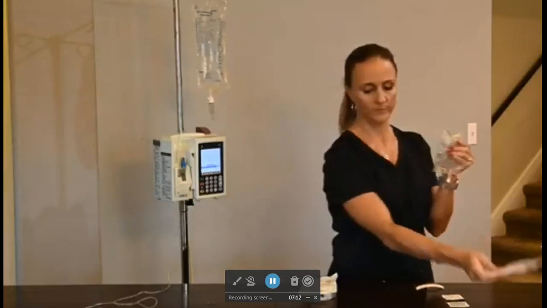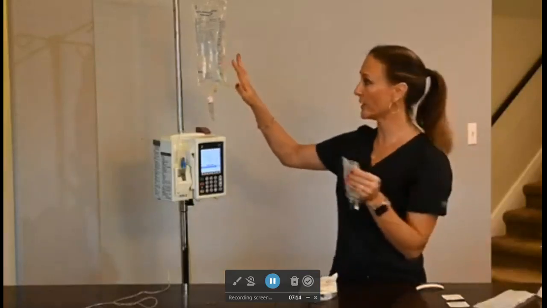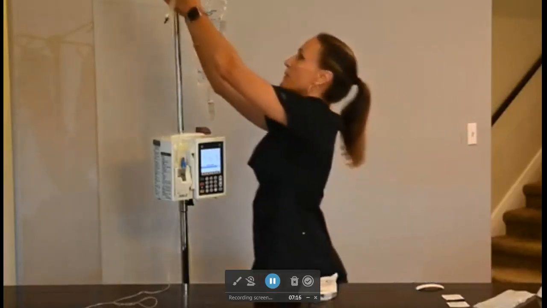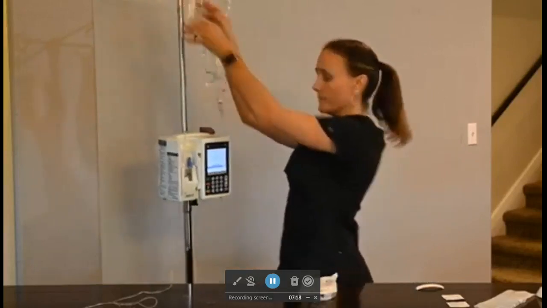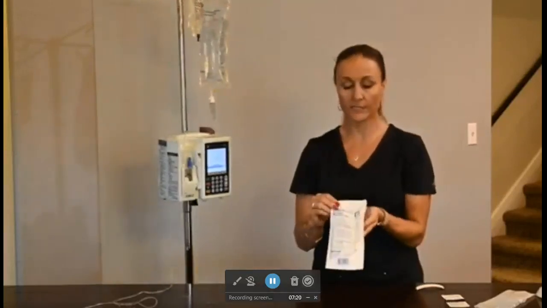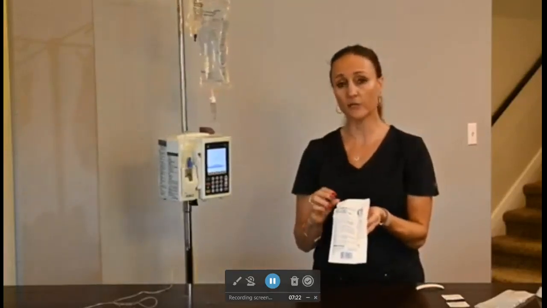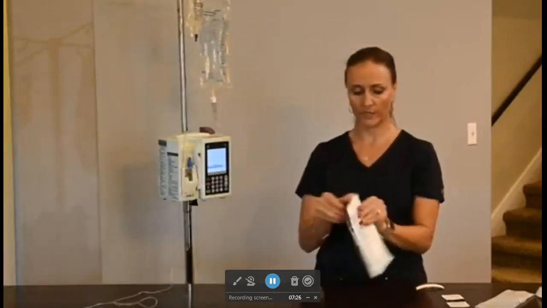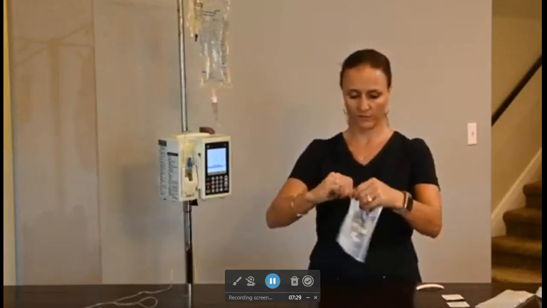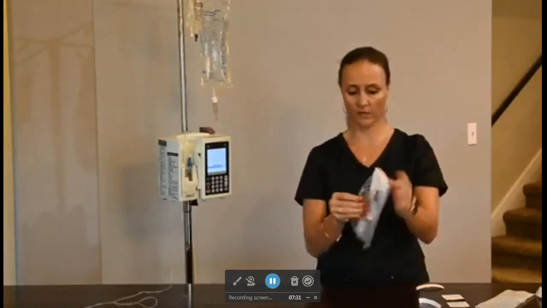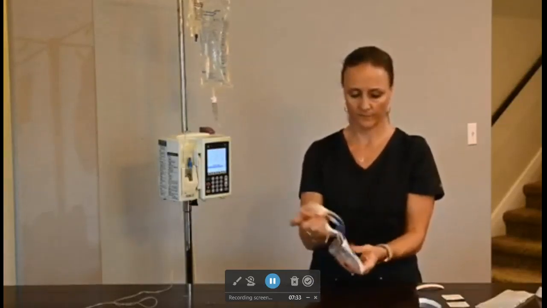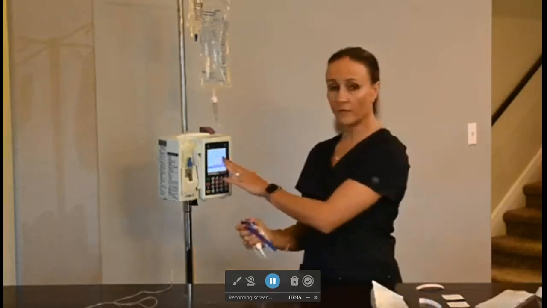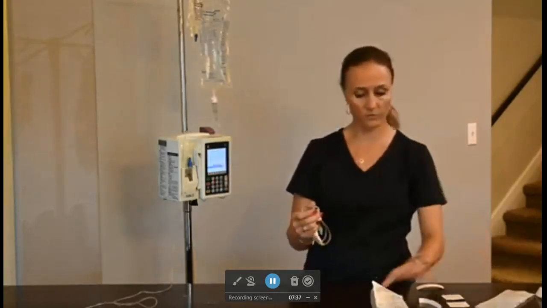I have my primary fluid already running. Then I'm going to come and hang up my piggyback. I'm going to get my secondary tubing. Secondary tubing is shorter than primary tubing. Again, find the little bridge. Opens a lot easier that way. With the plum pump, you don't need the hanger, so just discard that.